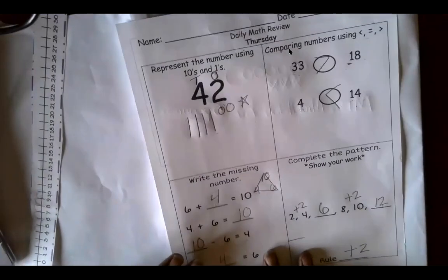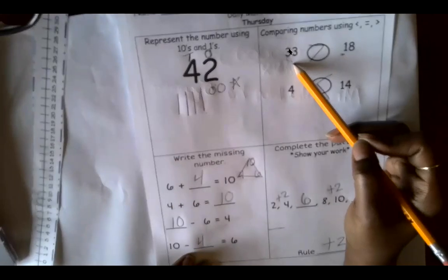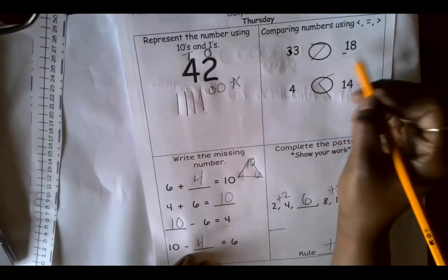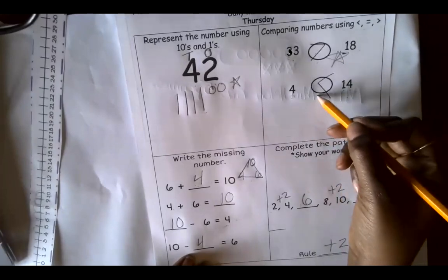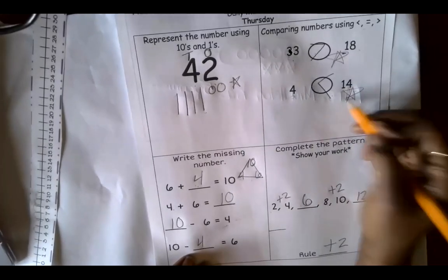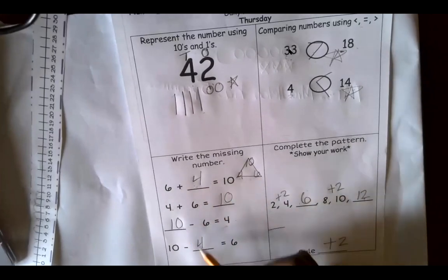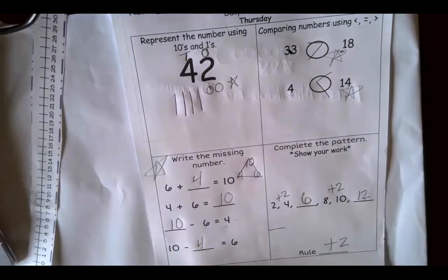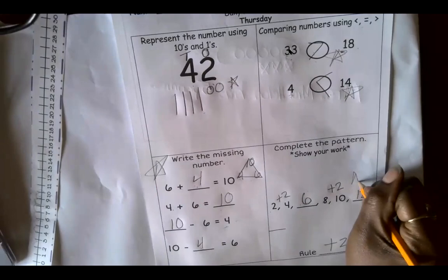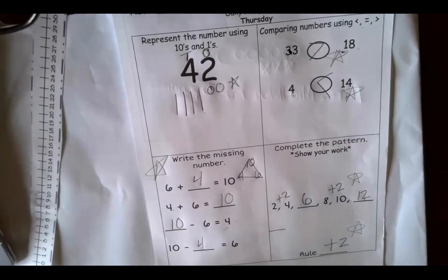And I forgot to have us give ourselves stars on the front. So if you have 33 is greater than 18, give yourself a star. If you have 4 is less than 14, give yourself a star. And here, if you have all the missing numbers completed, the fact family completed, give yourself 1 big star. And then here, a star for filling in the blanks, and a star for showing the rule.